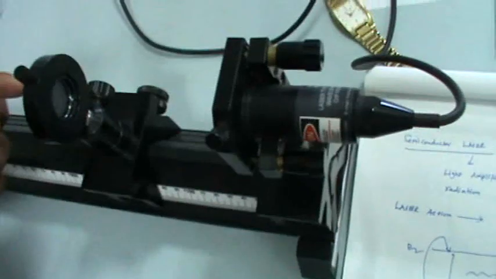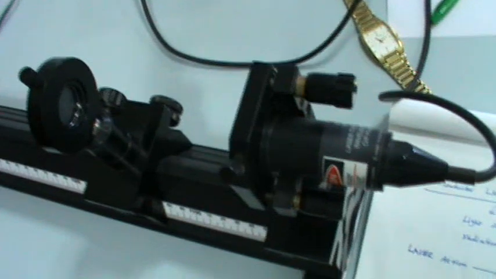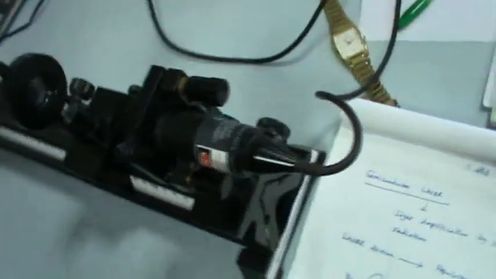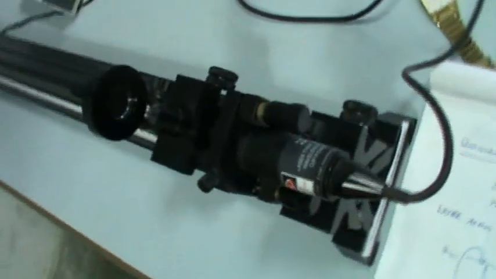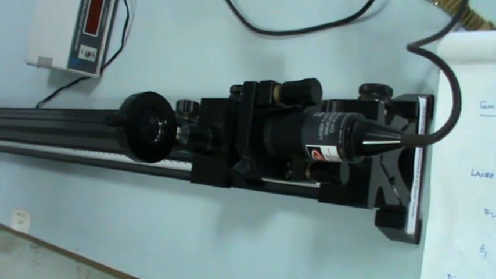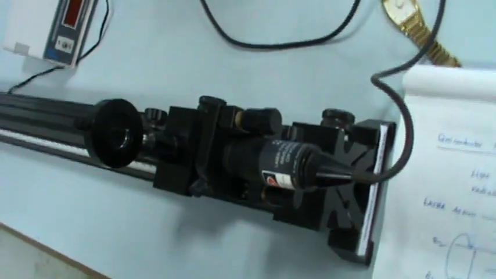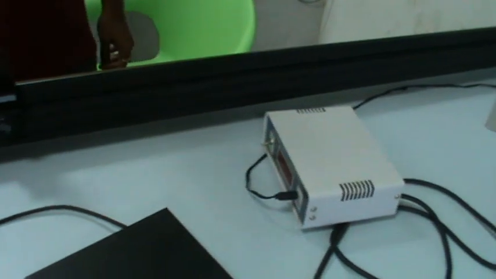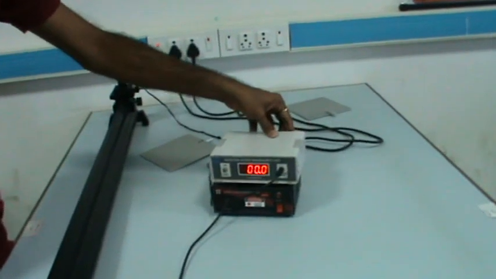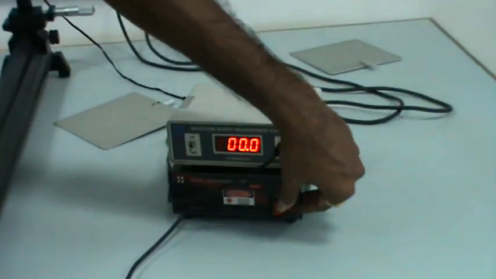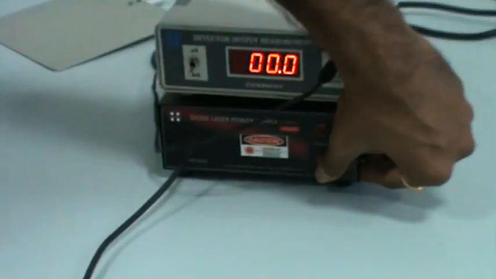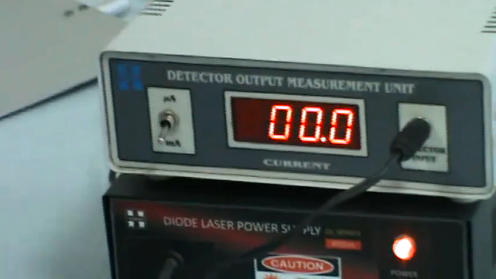You make sure the slit is receiving the beam and is perpendicular. Adjustment can be done by looking at the diffraction pattern. So I can approximately keep it at a distance of 10 to 15 centimeters. Let us see what happens when we switch it on. I switch it on. Now I switch on both the current measuring unit and the power supply of this diode laser.